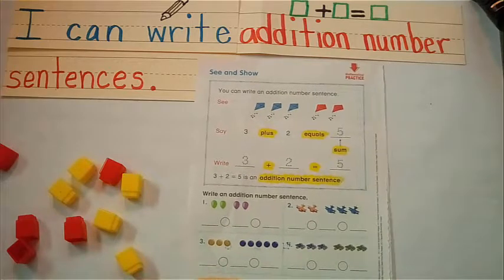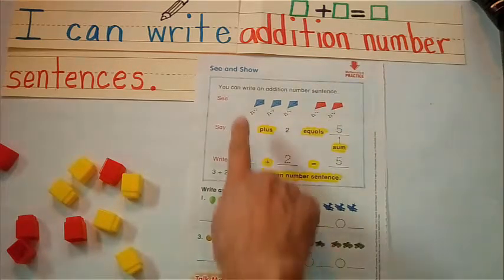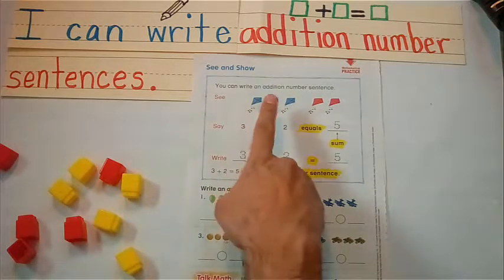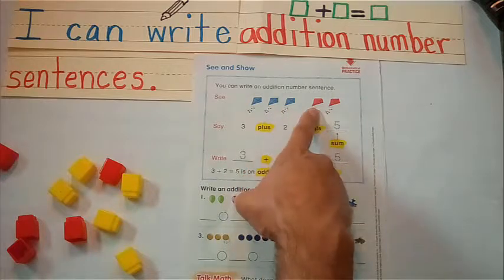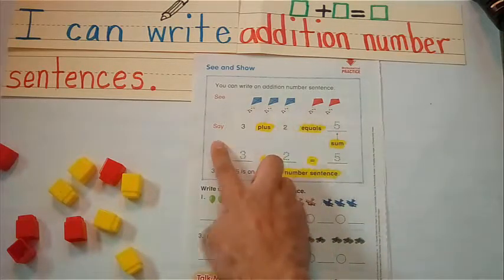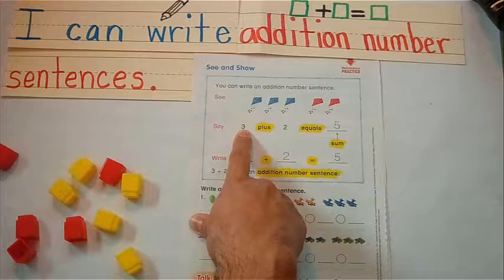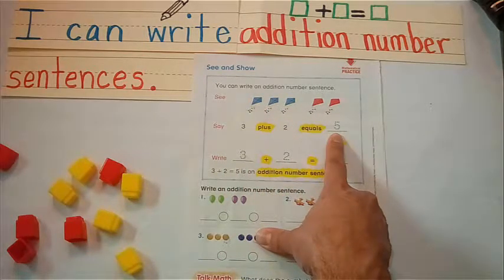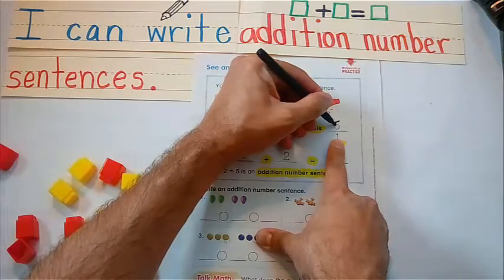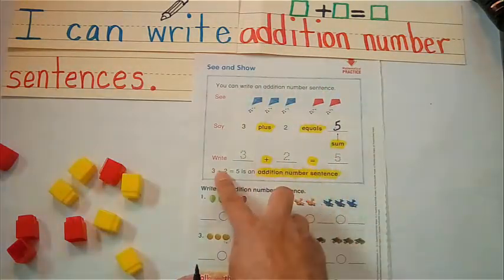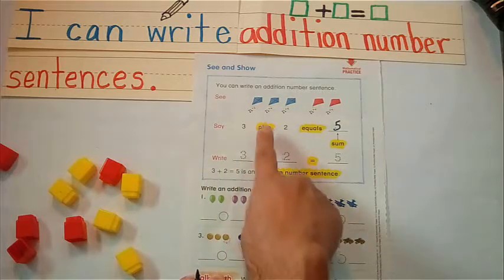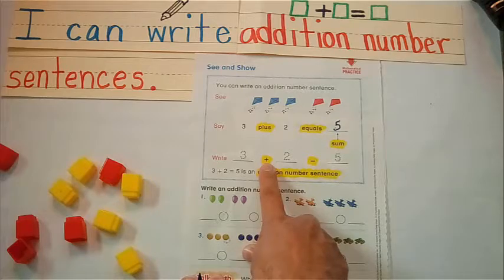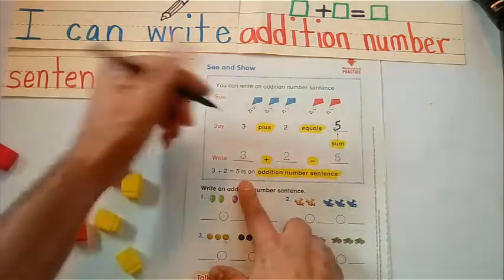Okay, so you can write an addition number sentence, and it's giving us an example right here. It says see, so there's 3 blue kites, 2 red kites. And then we say 3 plus 2 equals 5. So let's trace that. And now if we write the sentence, instead of using the words plus and equals, we are going to use the symbols plus and equals. Ready?